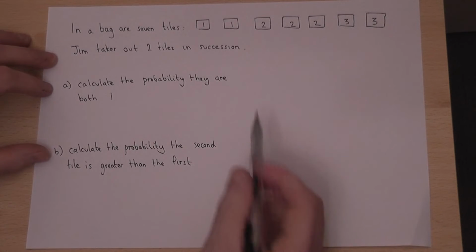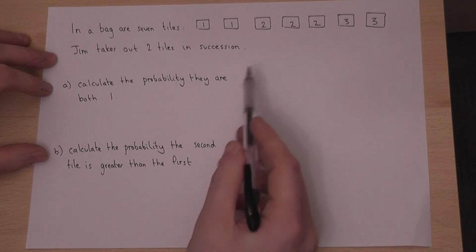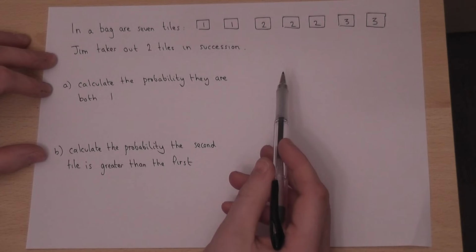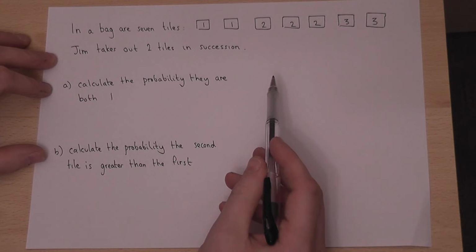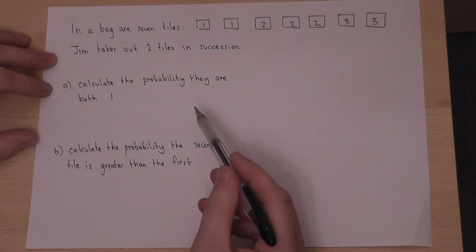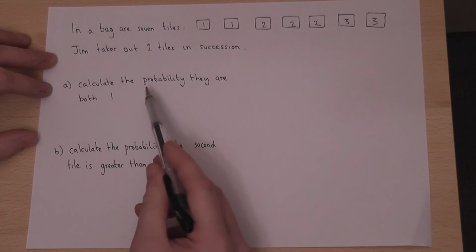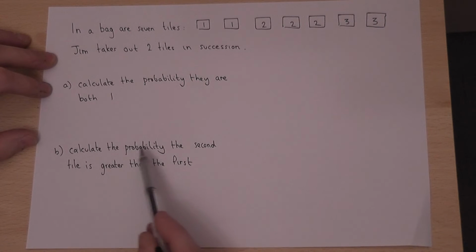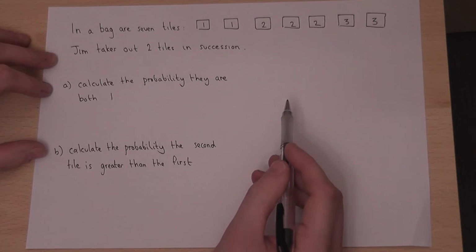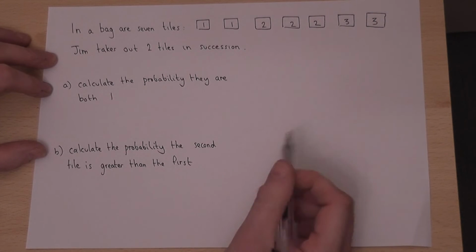In this question there are 7 tiles in a bag. Jim pulls out 1 tile, which is not then replaced, and he then pulls out a second tile. And we're asked to solve 2 questions. What's the chance they are both 1? And what's the chance that the second tile is greater than the first? Now I think the best way to solve this is through a tree diagram.